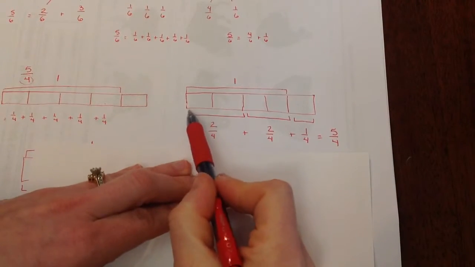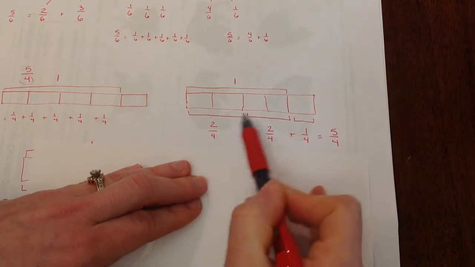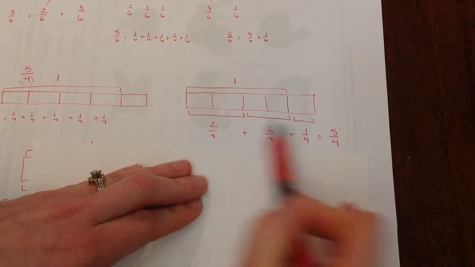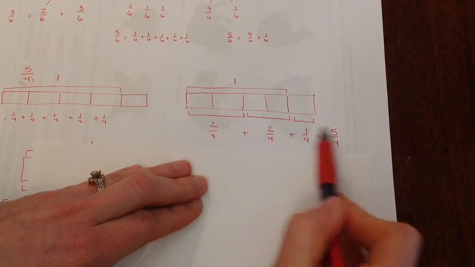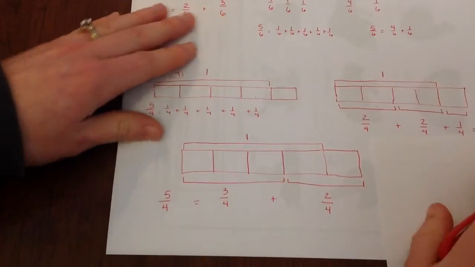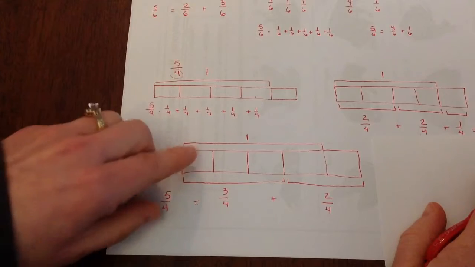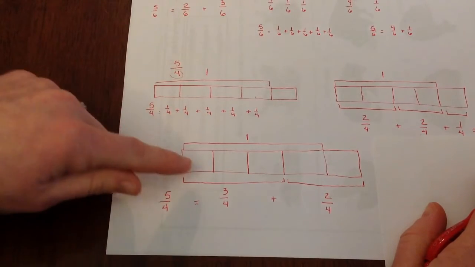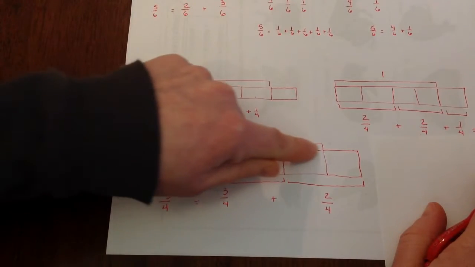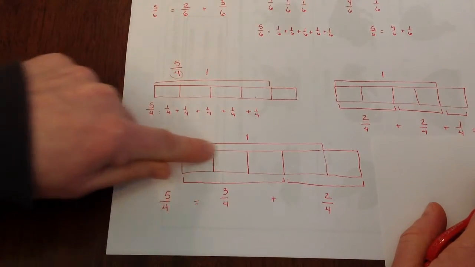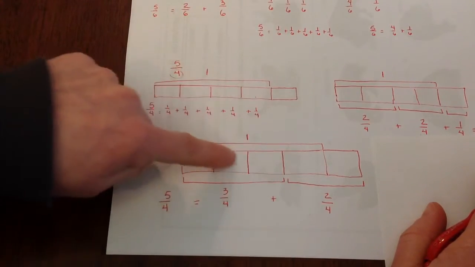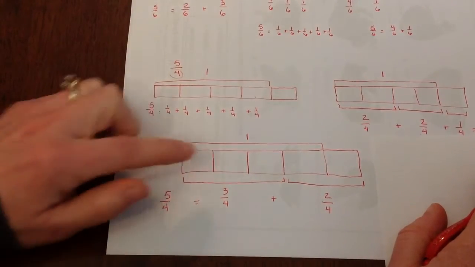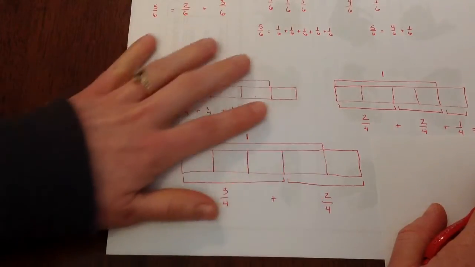All right, here's one possible example. You could have bonded these fourths to make 2 fourths, bonded these fourths to make 2 fourths, and then had one left. 2 through 4, 5 fourths. You could have also done this one. You could have bonded 3 fourths and 2 fourths. Again, remember, I know it's fourths because this is what represents my 1 whole. So these are 4 pieces, so I'm dealing with fourths. So 5 fourths equals 3 fourths plus 2 fourths.